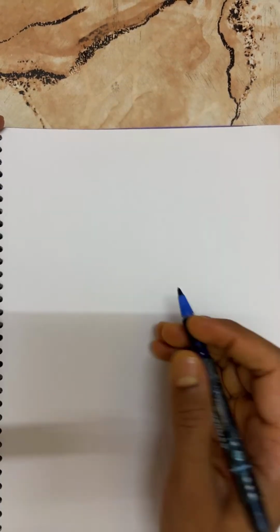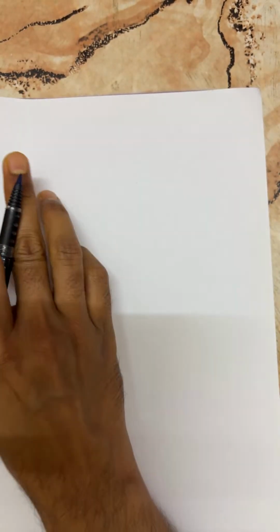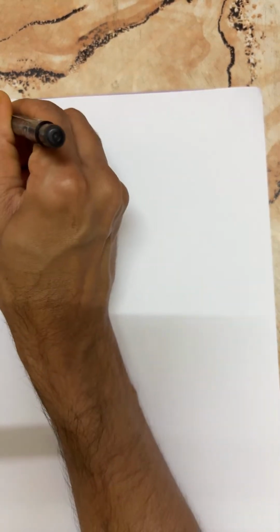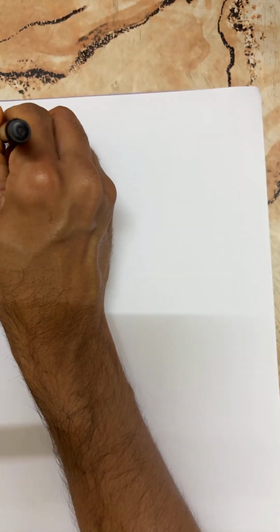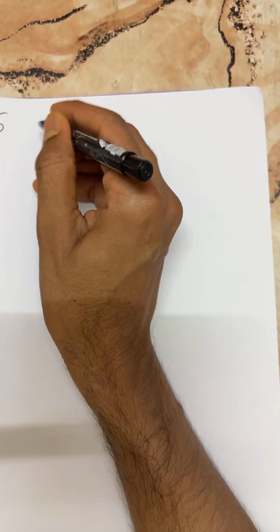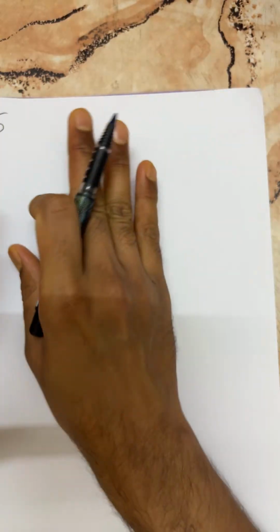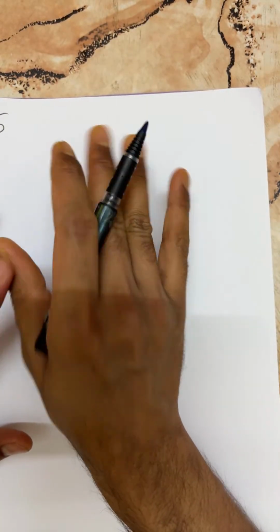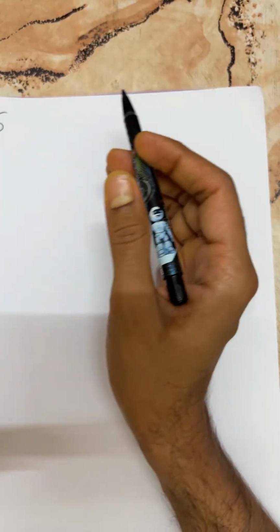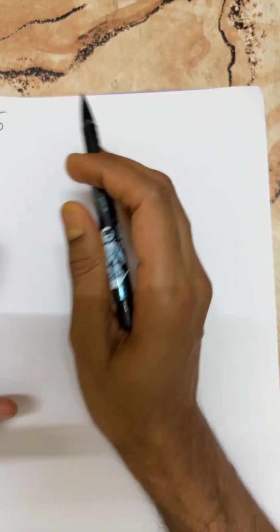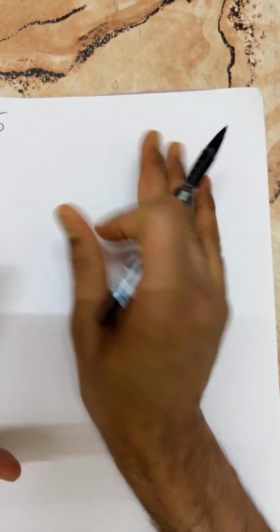Right, my kids. Now I'm going to start with today's class, with one question. First I'll solve this question, my kids. This is a numerical based on the equation of homogeneity. We have to prove the statement: for the equation of homogeneity, units of LHS equal RHS. If the equation is equal, then the given equation belongs to the principle of homogeneity. If not, then it does not belong to the principle of homogeneity.